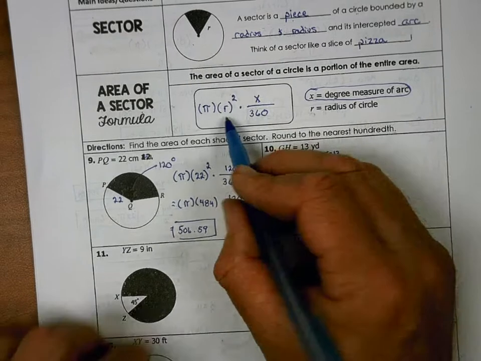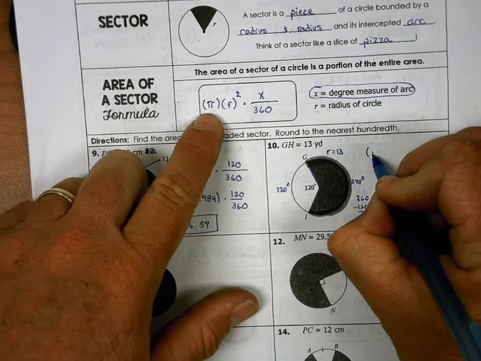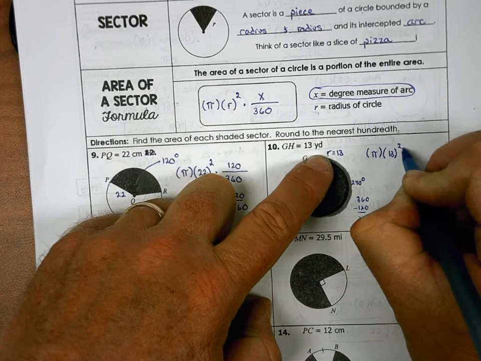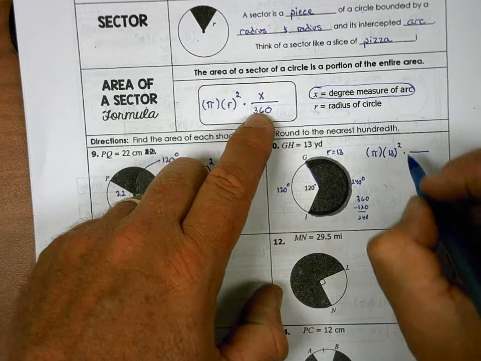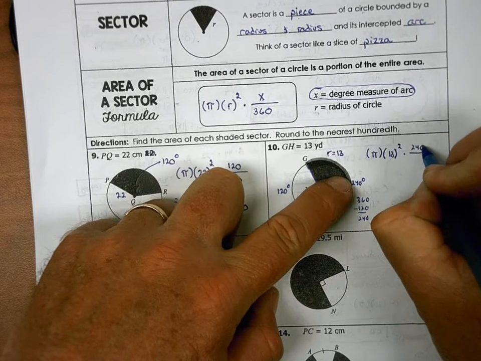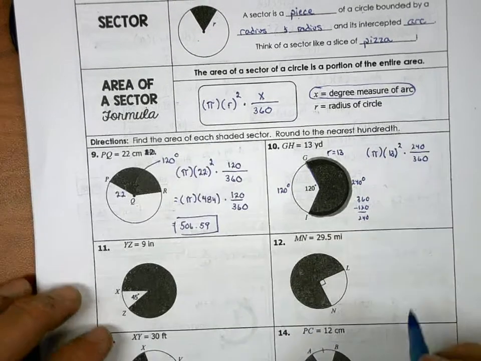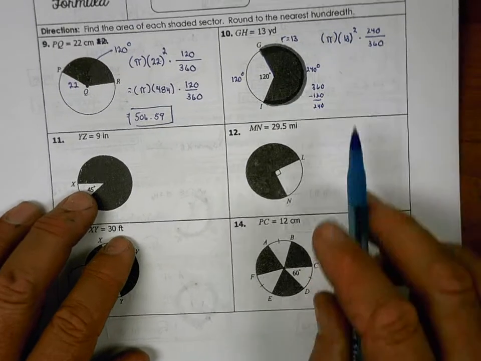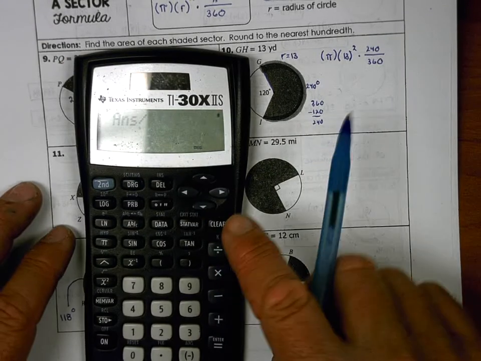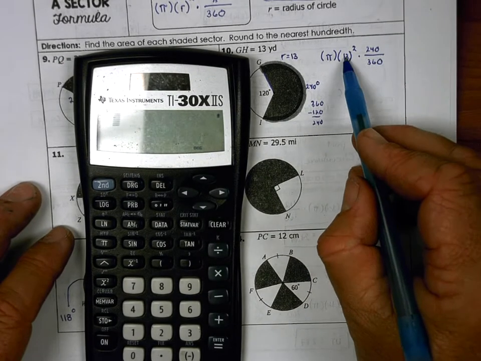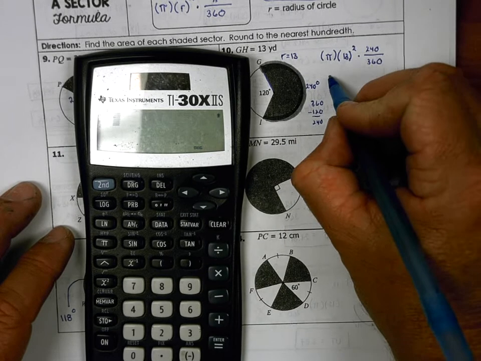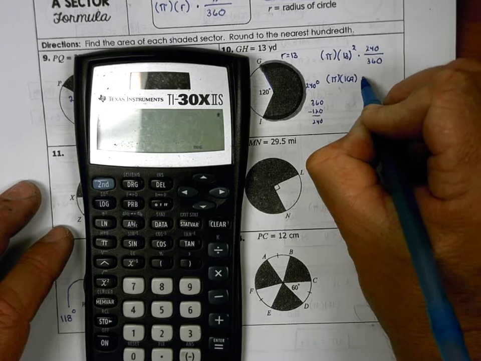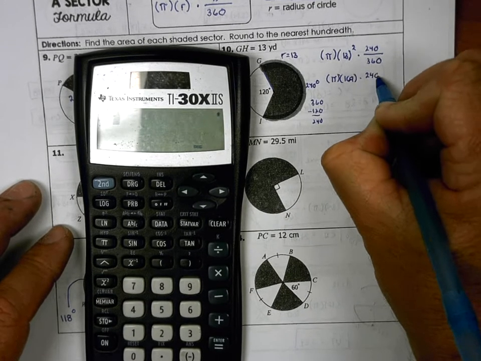So now I could just plug into my formula. I'm going to take pi, multiply it by the radius, which is 13 squared, and then multiply that by the fraction, x over 360. X is 240 over 360. Okay? Now, once I get my formula, all I got to do is plug this into my calculator. And when you do this, I suggest do the exponent first. So you got to work out 13 squared first. 13 squared is 169. So we're going to get pi times 169 times the fraction, 240 over 360.